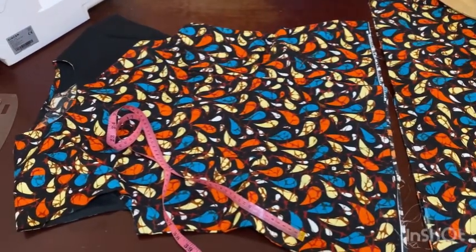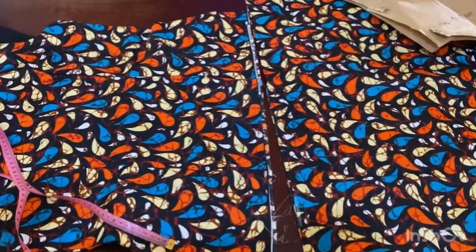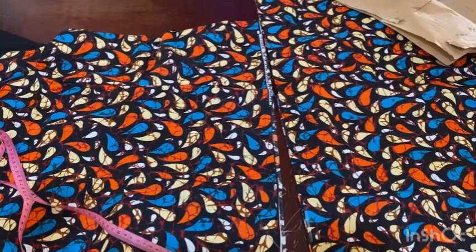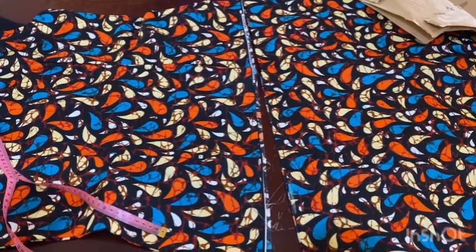Guys, this is what we are working with. I'm not going to be making mine full length. I'm going to make it like mid calf, right? So that's the length I'm going to work with, but all you have to do is just extend the bottom part to get the full length if you want to make yours full length.